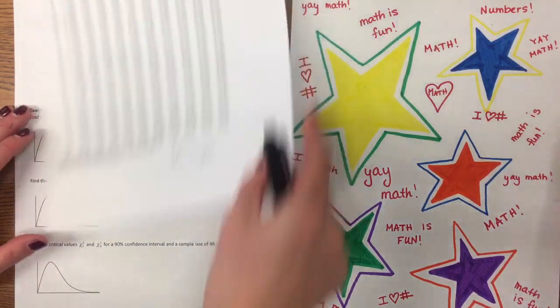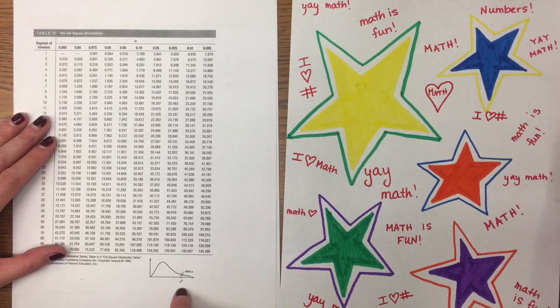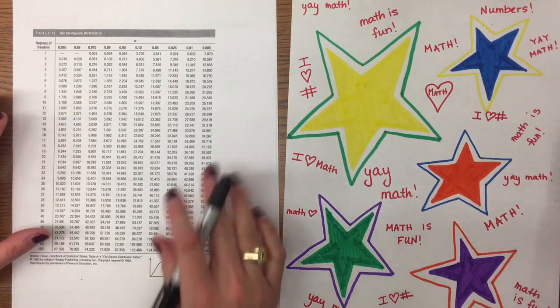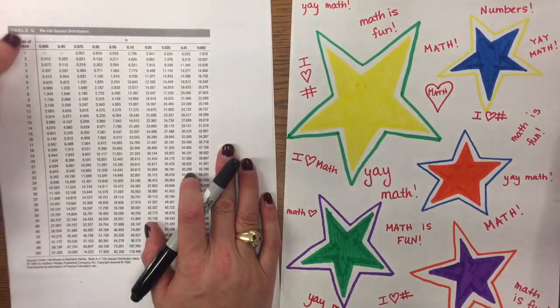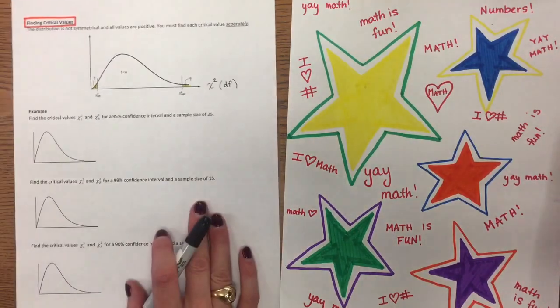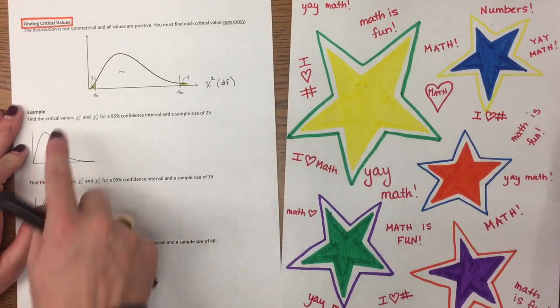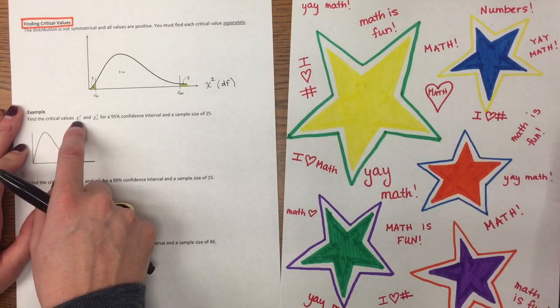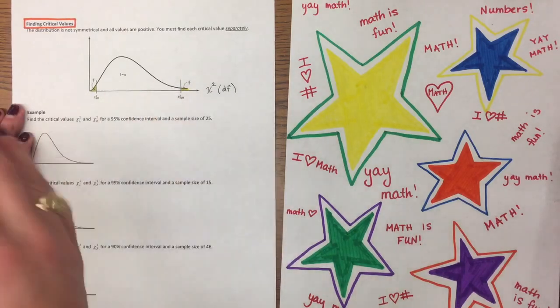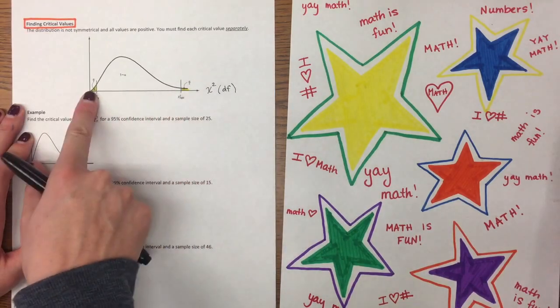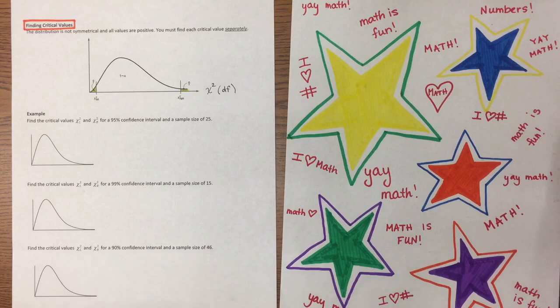If I look at my table, it's area to the right. So when I'm looking at my picture, I need to keep that in mind. I want area to the right. So I have critical values chi-square left and chi-square right for a 95% confidence interval. As expected, the right value is to the right, the left value is to the left.